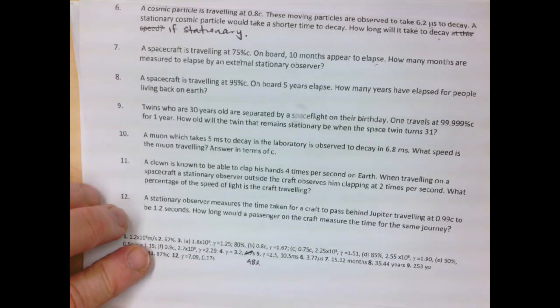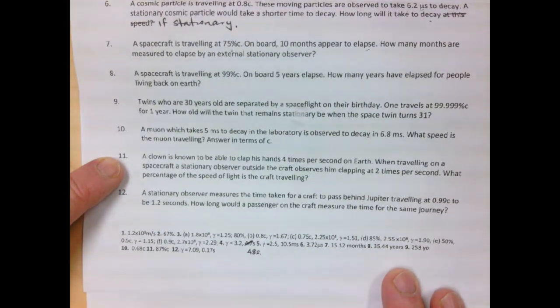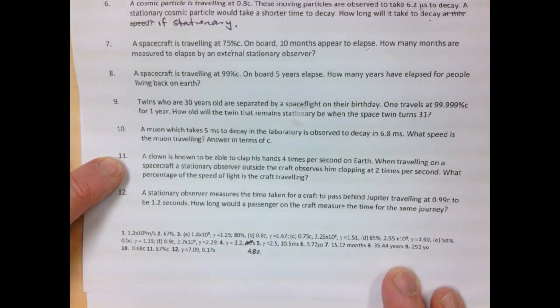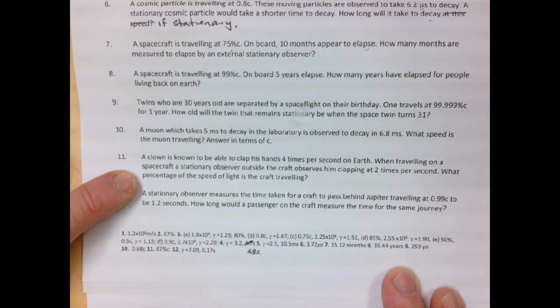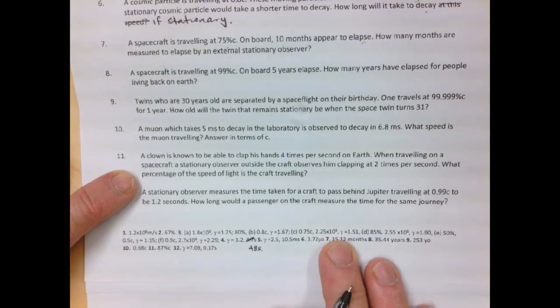Question 11 said a clown is known to be able to clap his hands 4 times per second on Earth. When traveling on a spacecraft, an observer sees him clapping at 2 times per second. What is the percentage of the speed of light that the spacecraft is traveling?